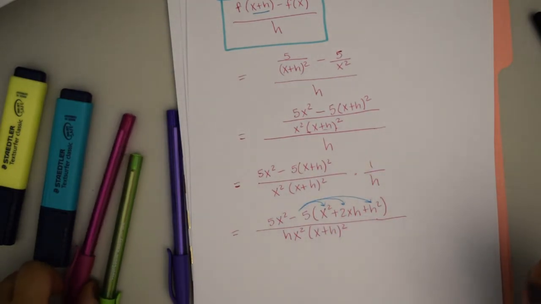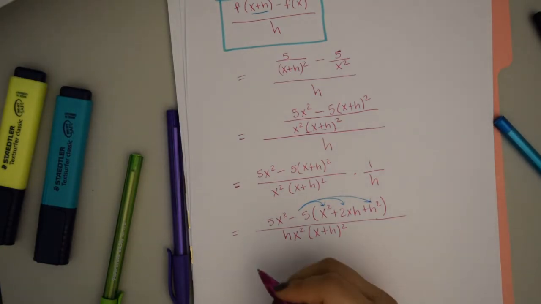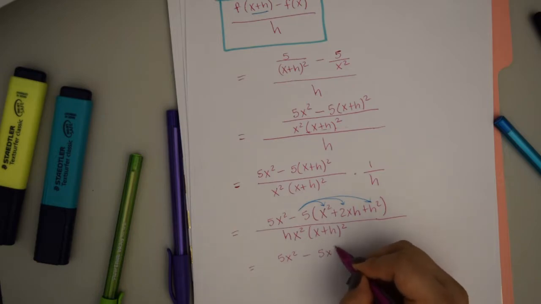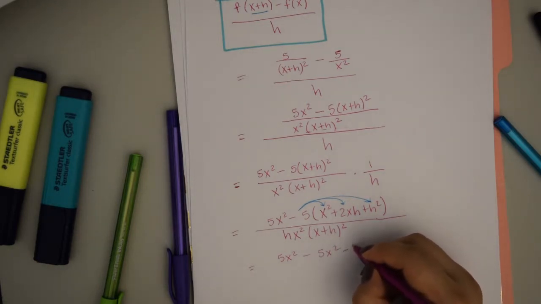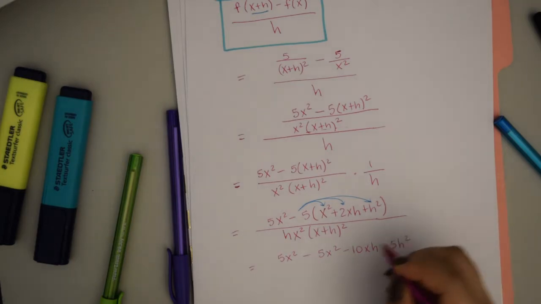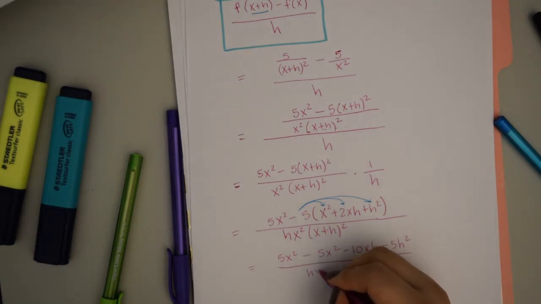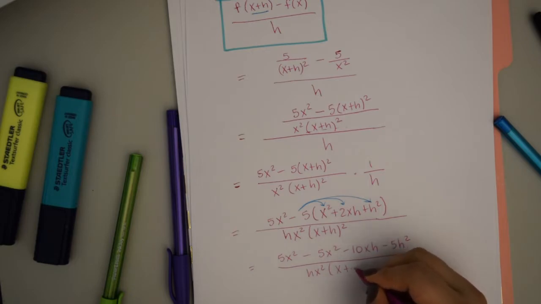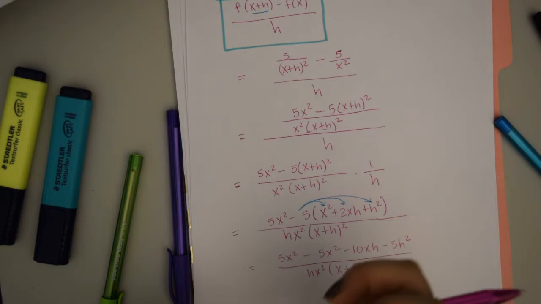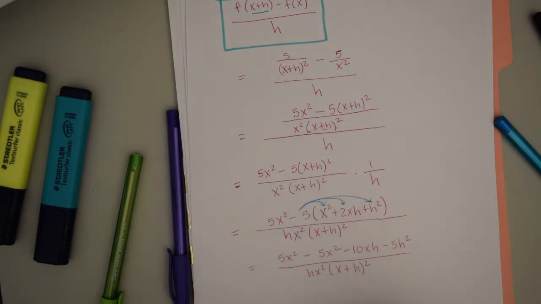Okay, so I get 5x squared minus 5x squared. Ooh, I like it. Minus 10xh minus 5h squared all over h x squared times x plus h squared. Sorry about background noise, cars driving by.